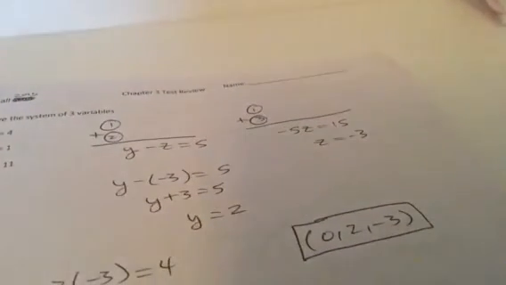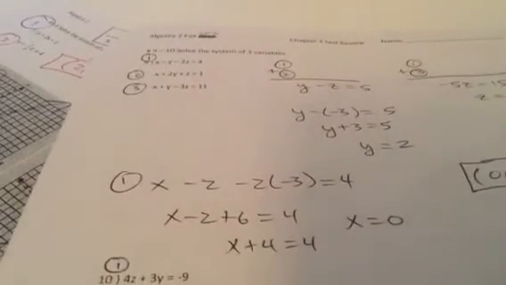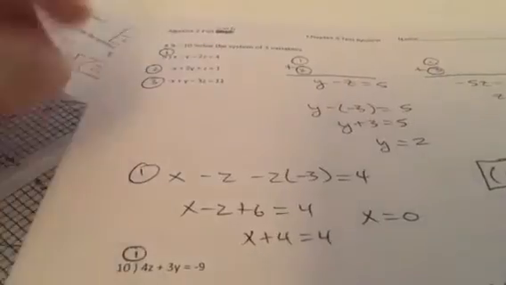The x's and y's cancel. Plug negative 3 in for z right there. You get y is 2. Then I used equation 1. Plug everything in. You get x is 0. We should have done that in every class on Tuesday.